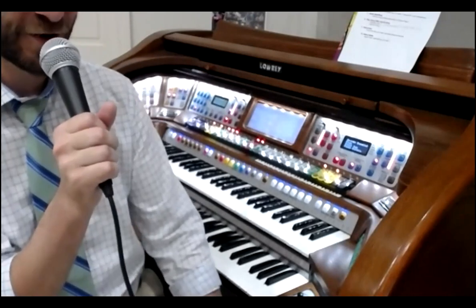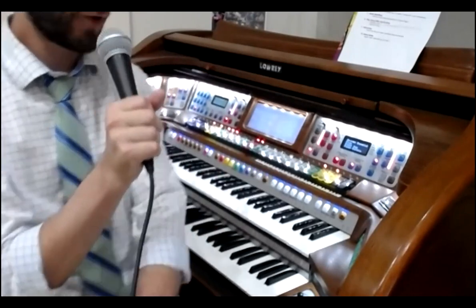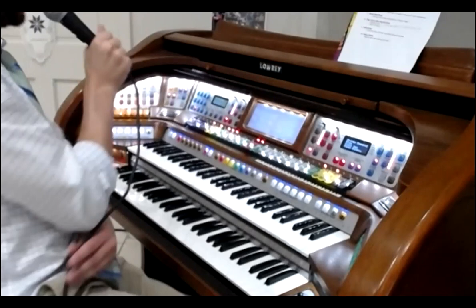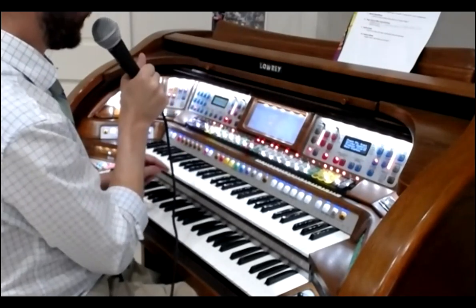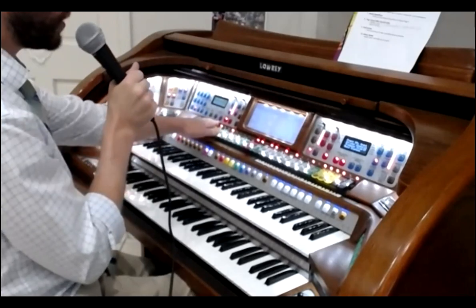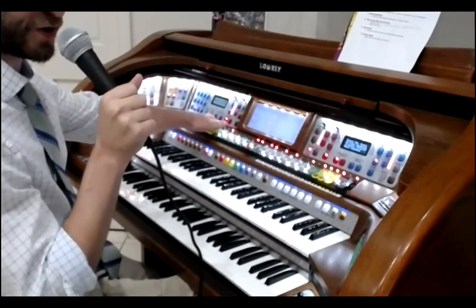Okay, so let me jump to the other one here, this Broadway ending. And this is the name of the style, so most people have this. Now on the Sterling here, it's on ending 2.